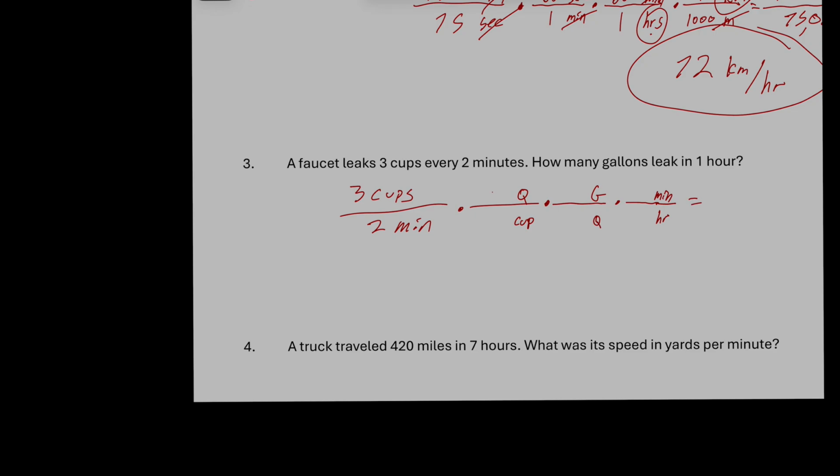Okay, so if I do that, there are 4 cups in 1 quart, there are 4 quarts in 1 gallon, and there are 60 minutes in 1 hour. Now watch this: cups, cups, quarts, quarts, minutes, minutes. Who survives? The gallon and the hour. What am I looking for? Gallon an hour. That's how we do this. So I'm going to get 180 when I multiply everything on top. And when I multiply everything on bottom, I'm going to get a 32.